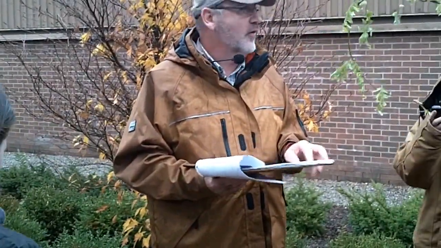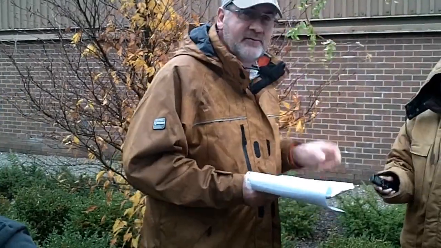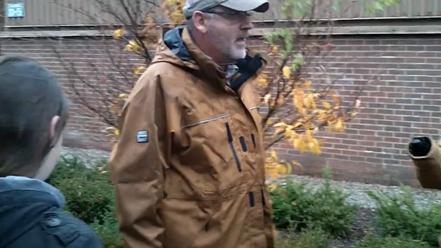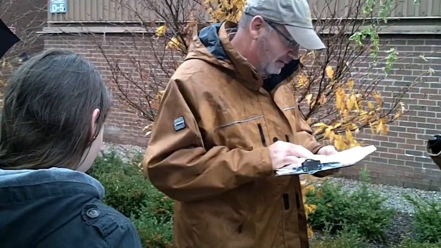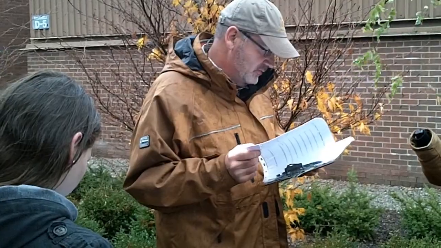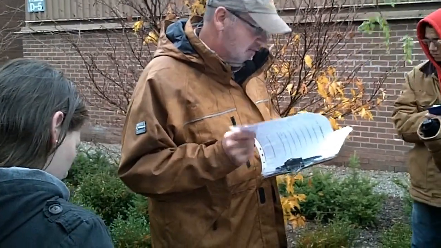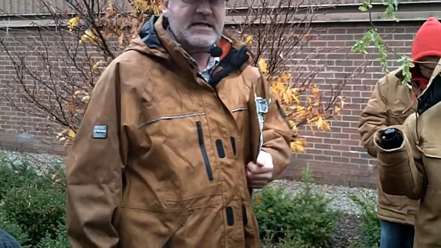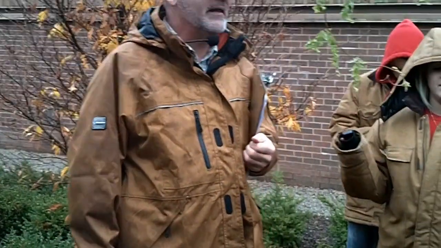Okay, number 424. I did mention this one to a group on Friday. 424. And I'm going to talk about a couple of them in this group. I have mentioned them to you before, I do know. And that is the Fagus sylvatica group of plants. European beech.